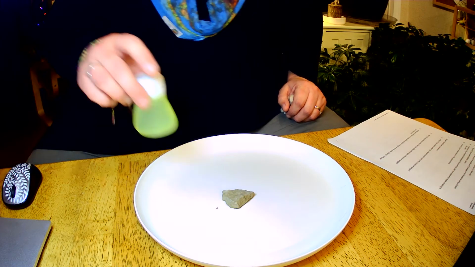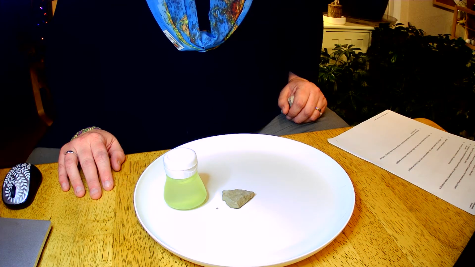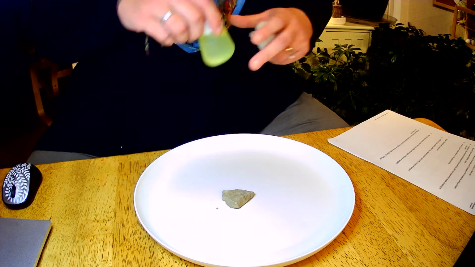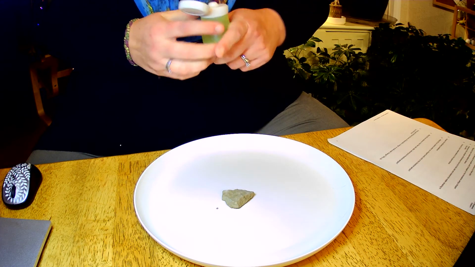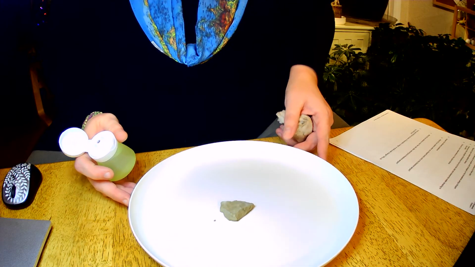And what I have here in this little bottle is just vinegar. And vinegar has acetic acid in it, so it's got a very, very low pH. So what we're going to do is basically just pour some of this vinegar on top of this rock. Now, I'm going to try to move it a little closer.